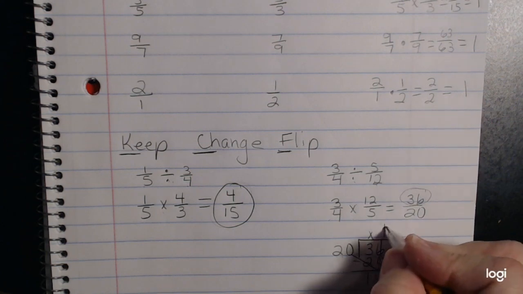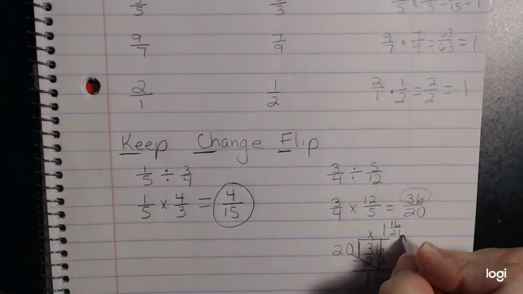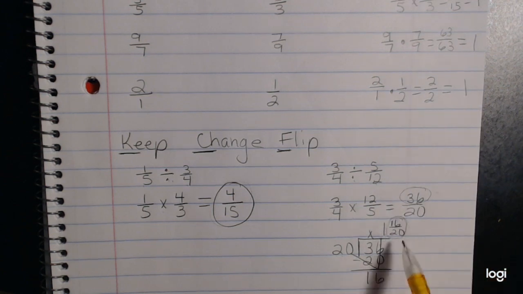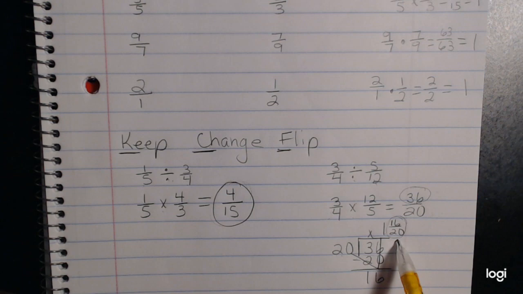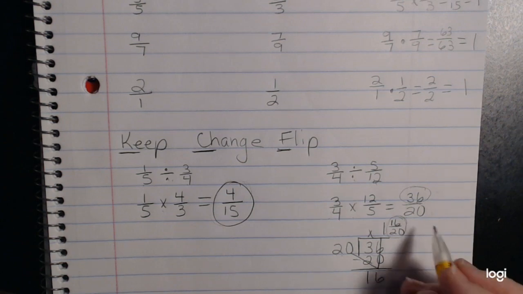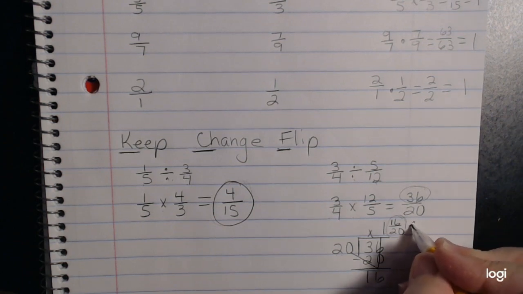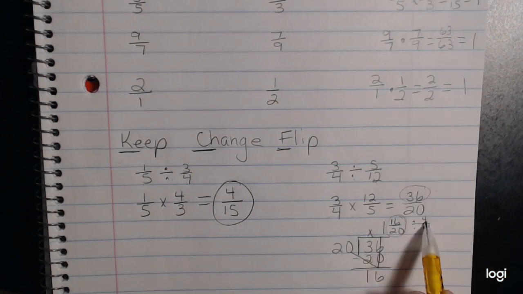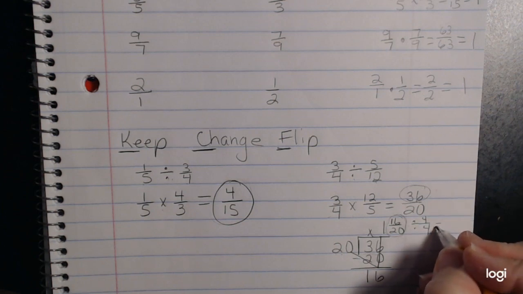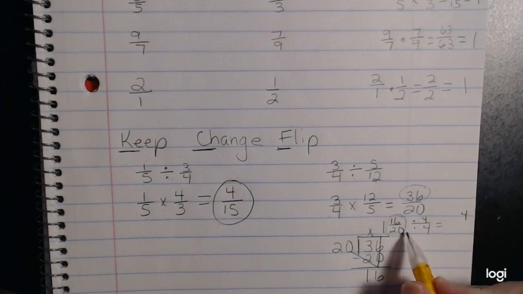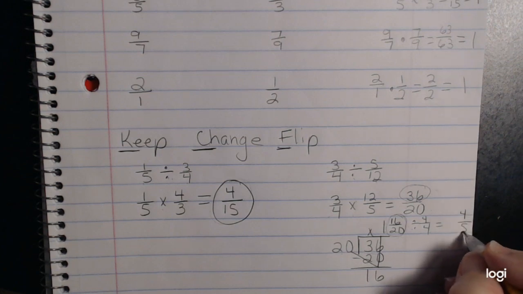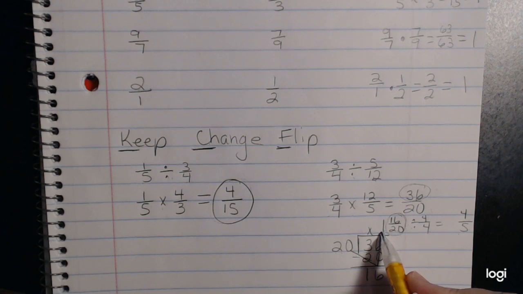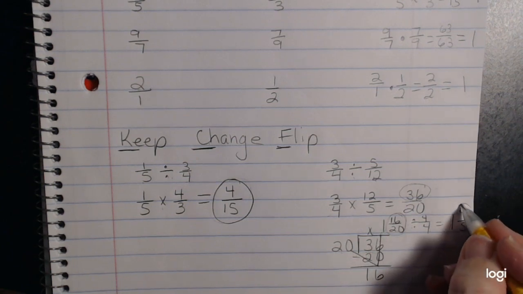And my fraction here is 1 and 16/20. Oh, look at my fraction. Those have common factors. The greatest common factor is a 4. So 16 divided by 4 is 4. And 20 divided by 4 is 5. But we can't forget we had a whole number 1. We still have to bring that over here for a final answer.